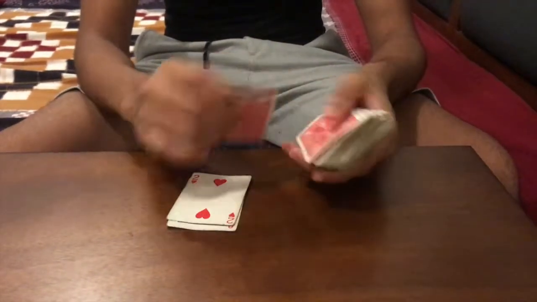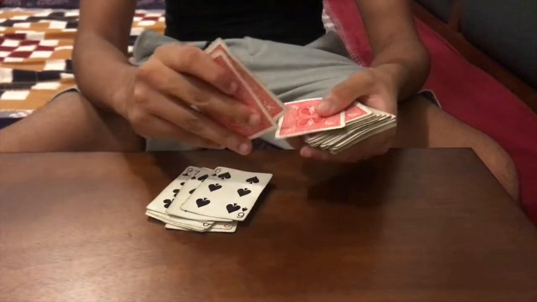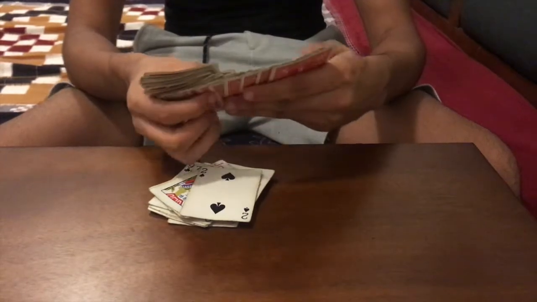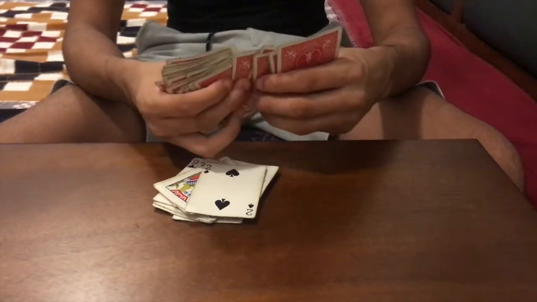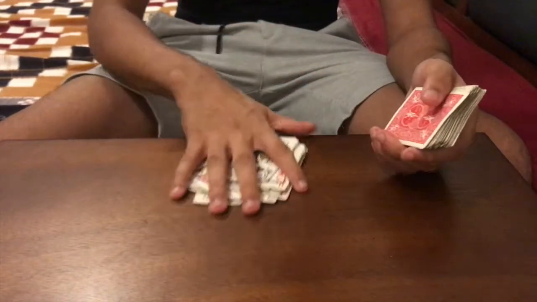But if we are using a face down deck and we are doing it like this, then the 3 of spades will come first and then their king. I'll just fast forward a little bit. So let's do that, and then the 3 of hearts comes and then the king of clubs.